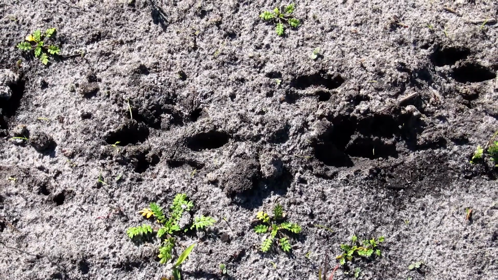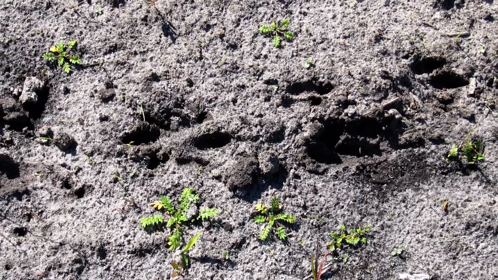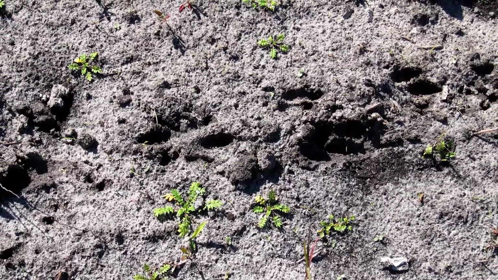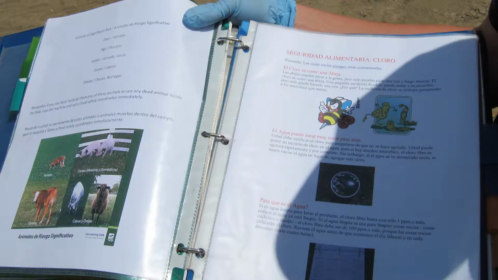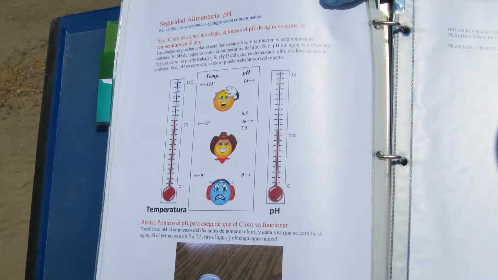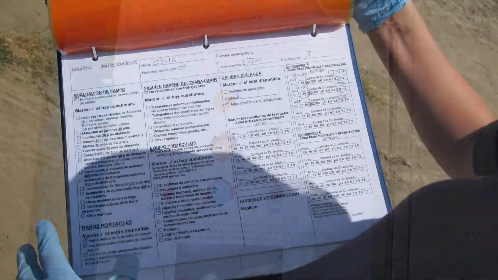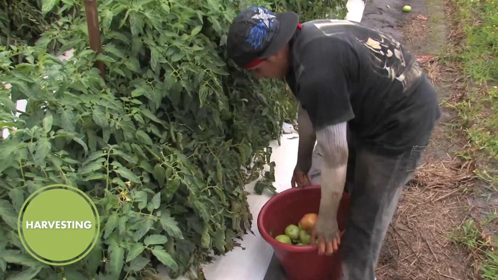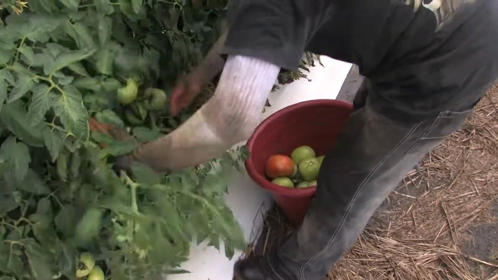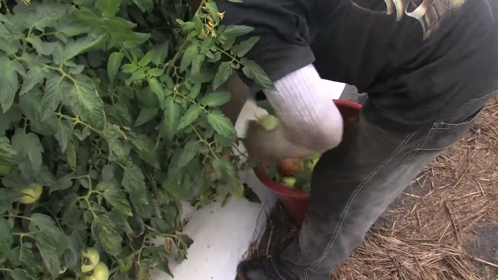Animal intrusion is often seen in tomato fields, especially raccoons, deer, and feral pigs. Fields are monitored prior to harvest for evidence of droppings in furrows, and when excessive, cleaned up to prevent contamination of fruit during harvest. Fresh market tomatoes are harvested by hand. Harvesting periods may last up to 120 days.